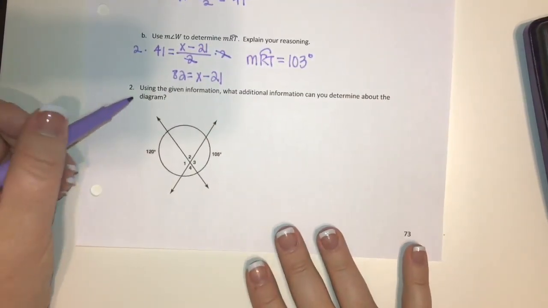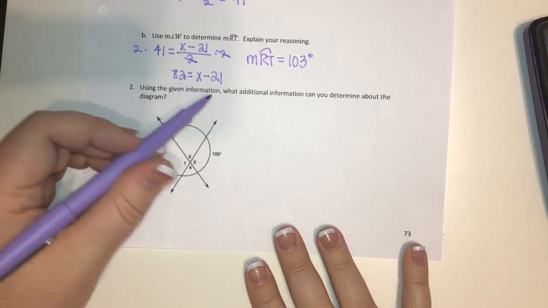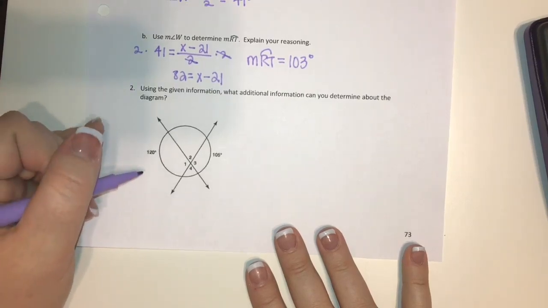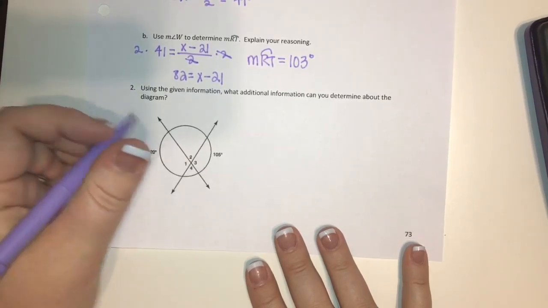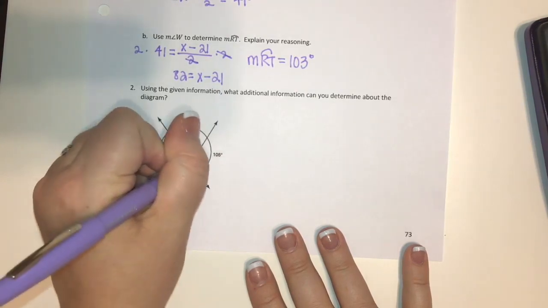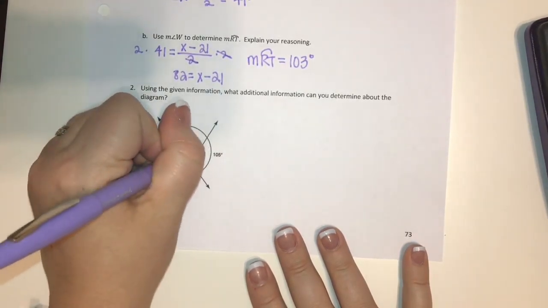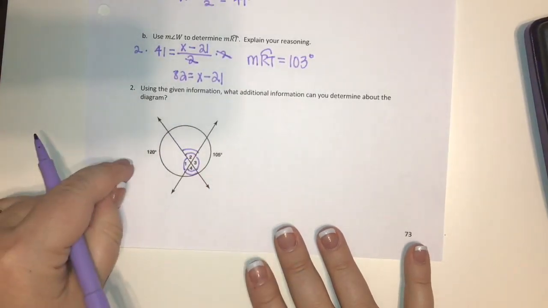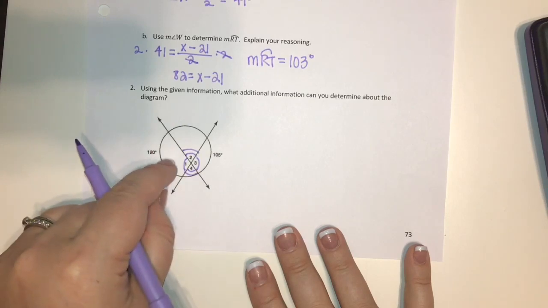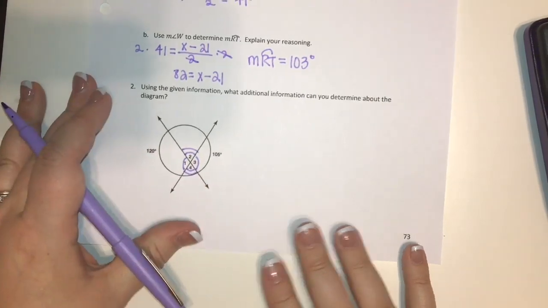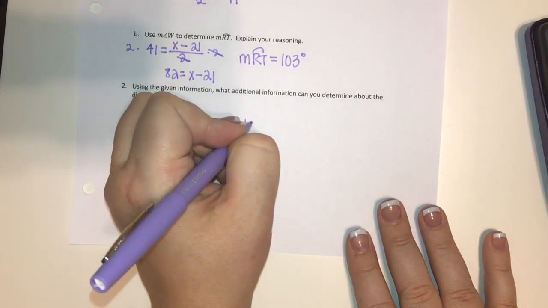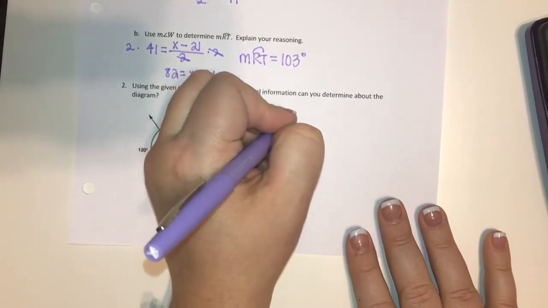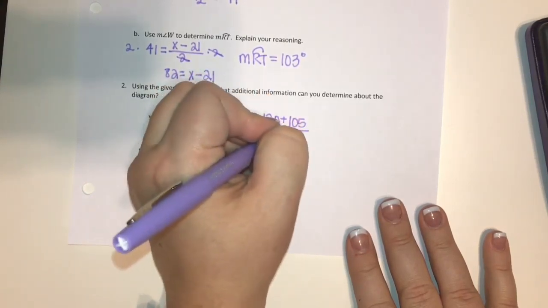Okay, down here, this one, using the given information, what additional information can you determine about the diagram? Well, if you remember when we have two chords intersecting inside a circle, we have vertical angles. So angle 1 and angle 3 are congruent. I know that angle 2 and angle 4 are congruent. And I can use these two arcs right here to determine the measure of angle 1 and 3. So angle 1 equals the both of the arcs added together and then divided by 2.